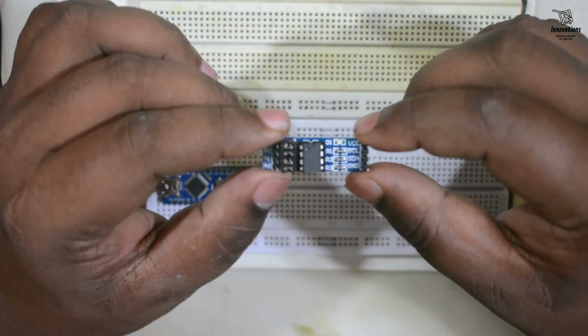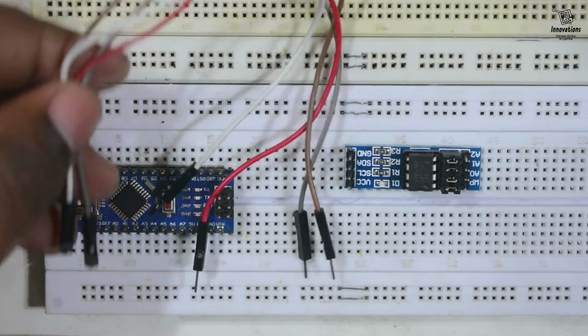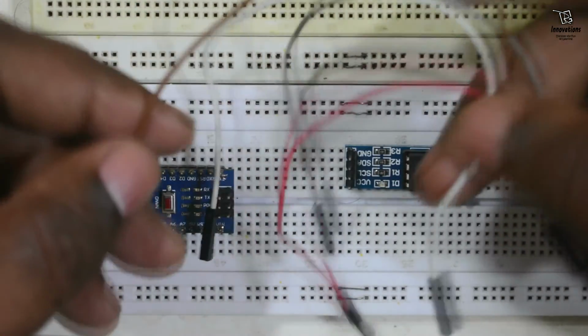Now we will connect the module with the Arduino. We have some jumper wires that we will use to connect.